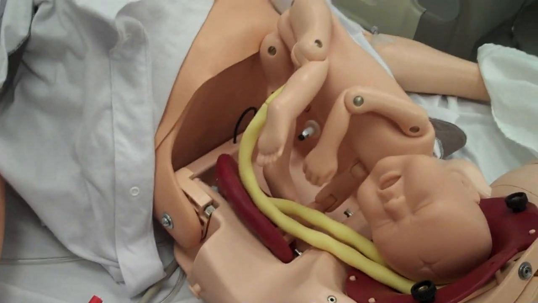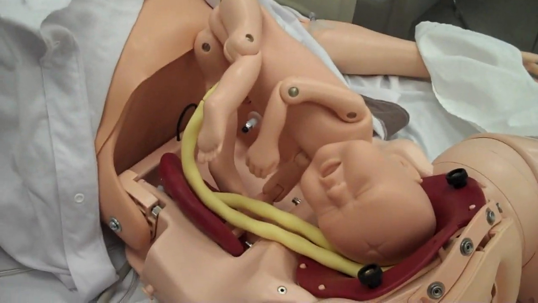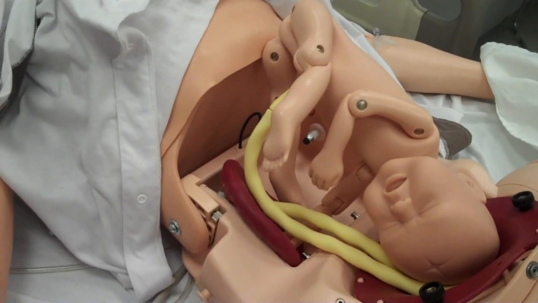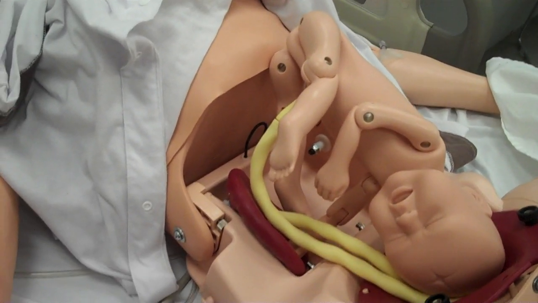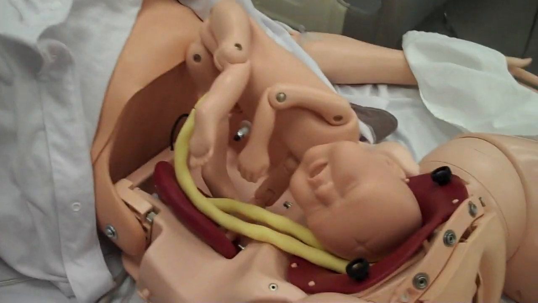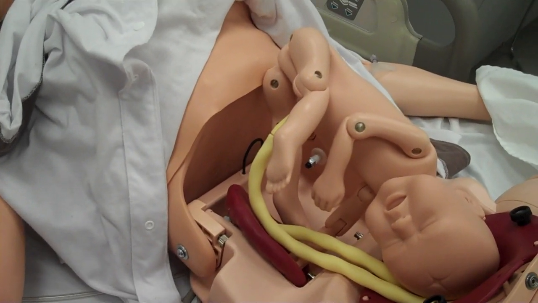Now, other things, we're going to be telling other people what to do as far as how to prep mom for cesarean section at this point. So informed consent, IV fluids, lab values, call anesthesia, call doctor, and rush her to the operating room.